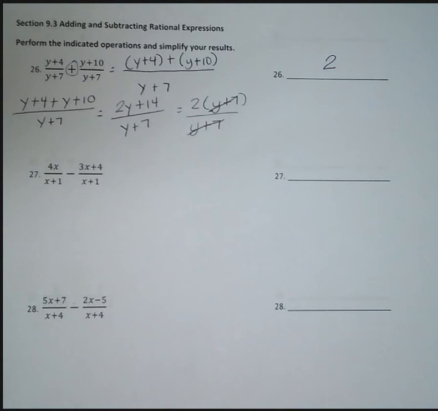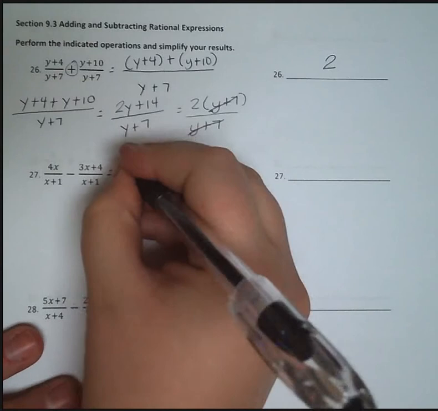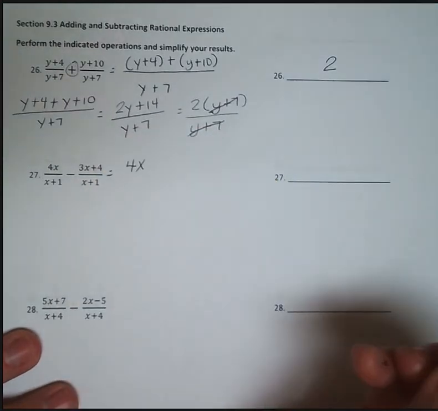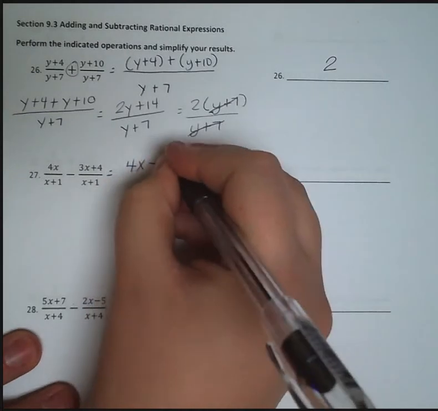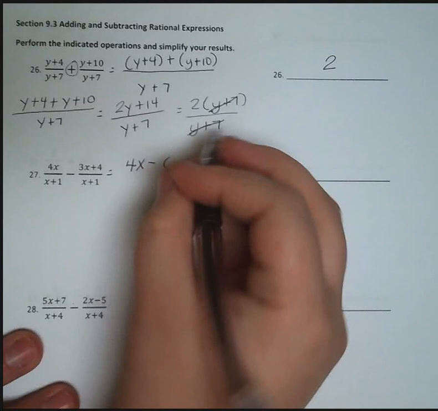So for number 27, I have a common denominator, so I can go ahead and write everything over that same denominator. But since that 3x plus 4 has 2 terms over the same denominator, I'm going to put it in parentheses.